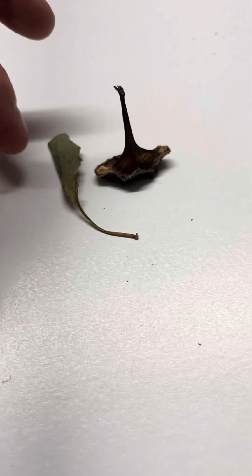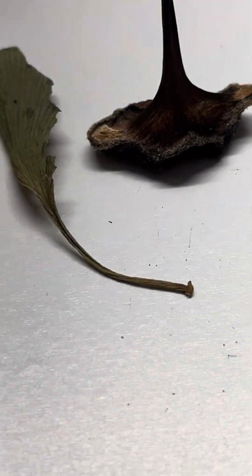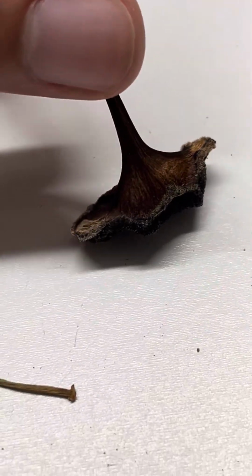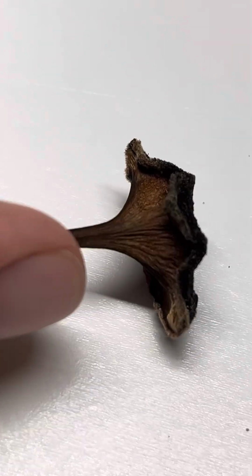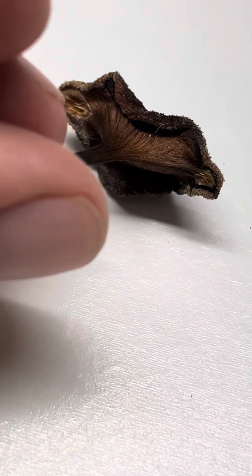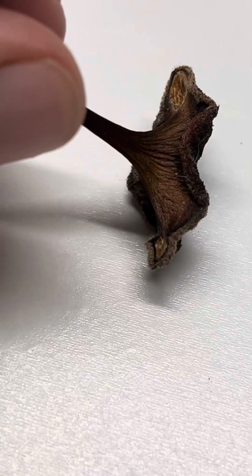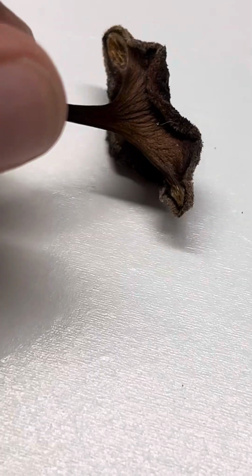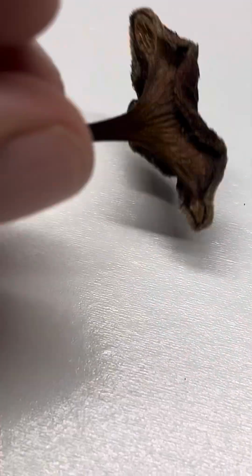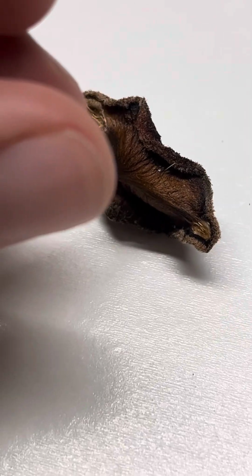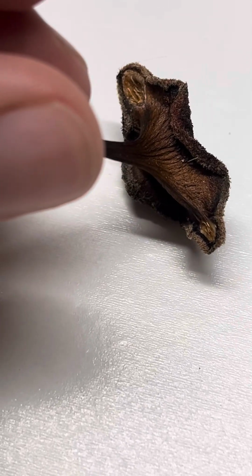But anyway, if you look at this closely, let me get it in the light. Hold on. There you go. You can see it actually kind of resembles a ginkgo leaf in a way, like a dried brown ginkgo leaf. With obviously some differences. It's woodier and there's a slightly different shape, but particularly the little veins, the little lines you can see running there, look just like a ginkgo leaf.